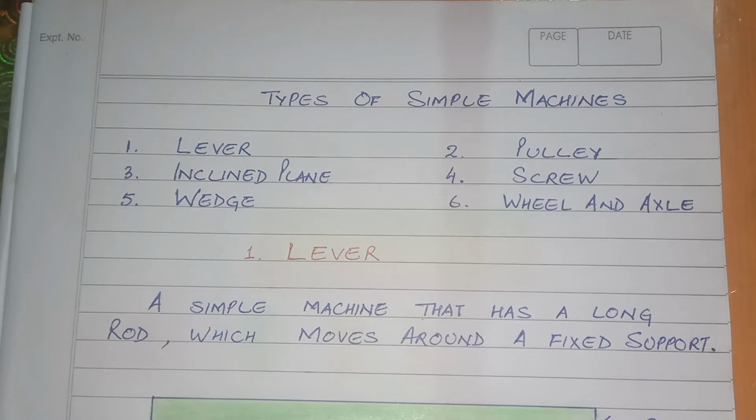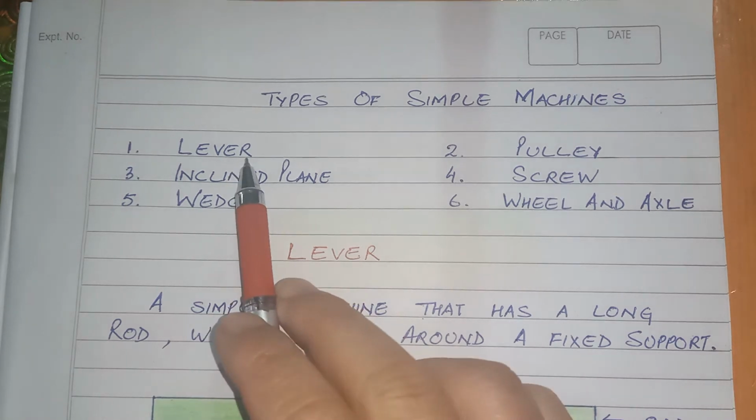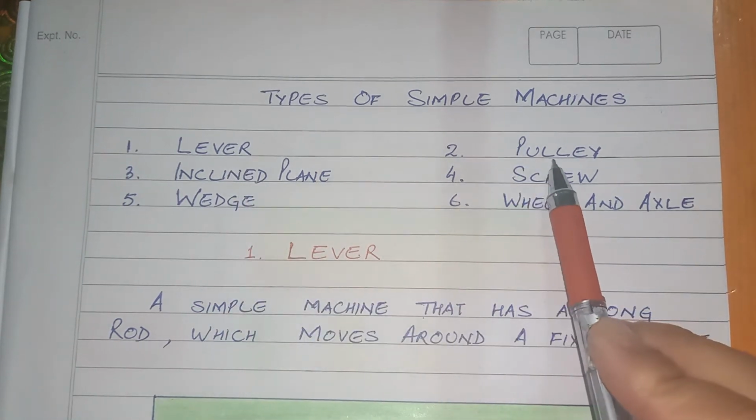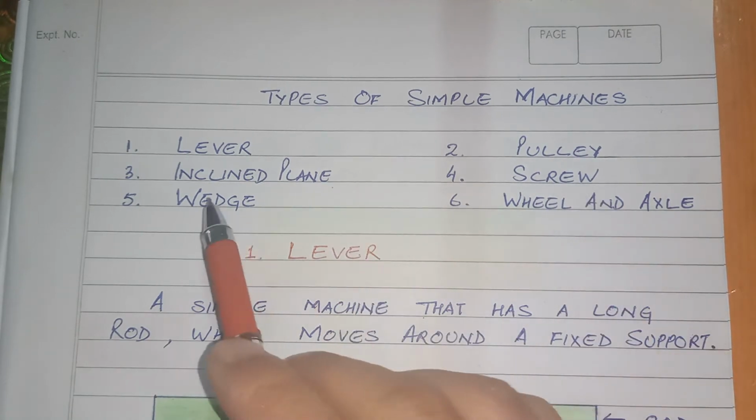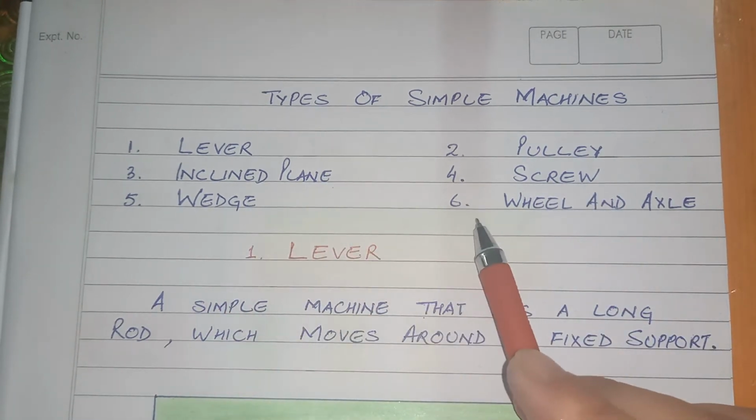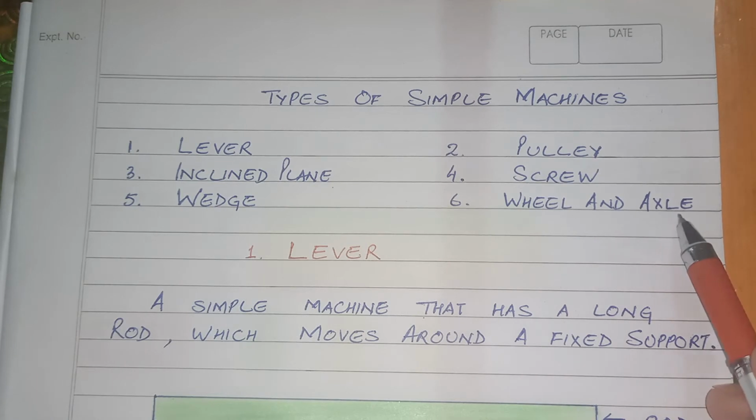Now let us see the types of simple machines. Simple machines are of six different types, and they are lever, pulley, inclined plane, screw, wedge, and finally wheel and axle. So there are how many types of simple machines?